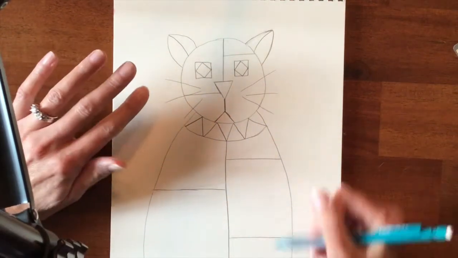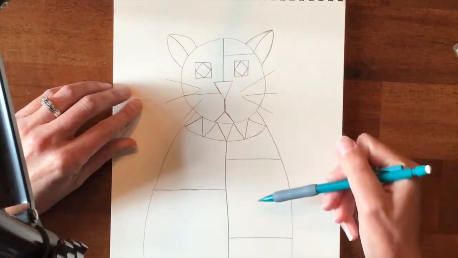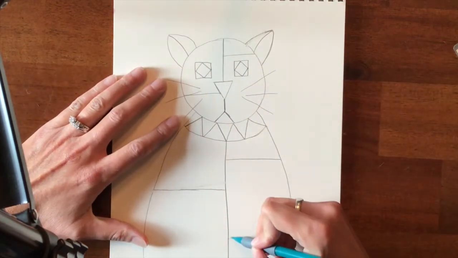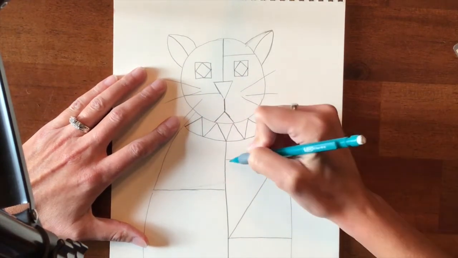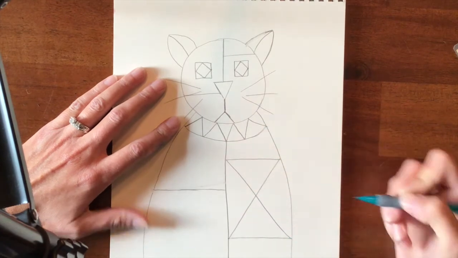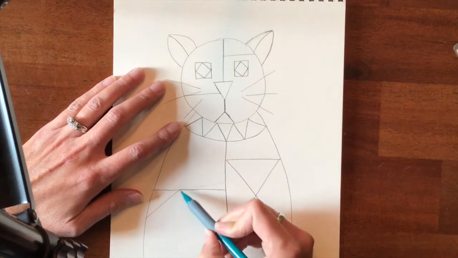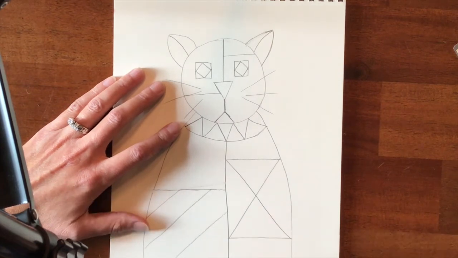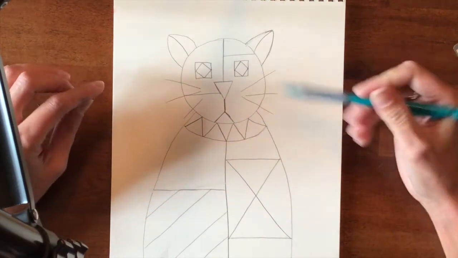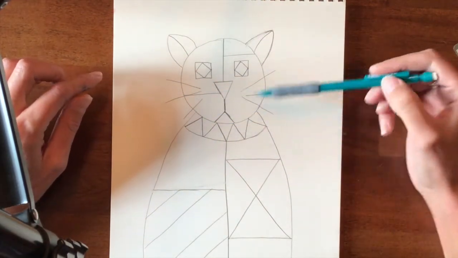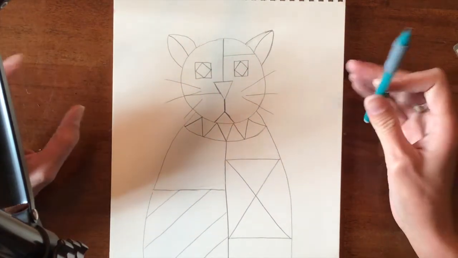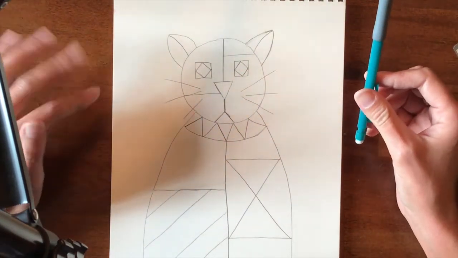Now, if you want to draw something within these spaces, you can, but you don't have to. I mean, maybe you want to make an X in one, or maybe you want to do some diagonal lines in one. That's fine. I would steer clear of rounded shapes other than for your head because cubism was mostly straight lines.